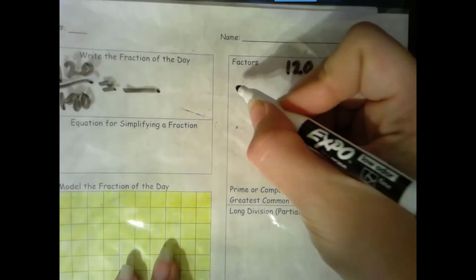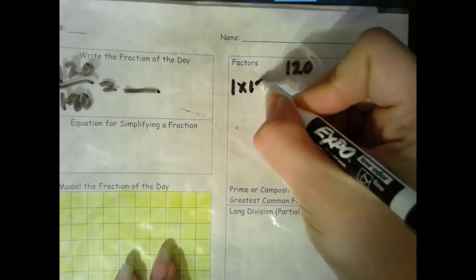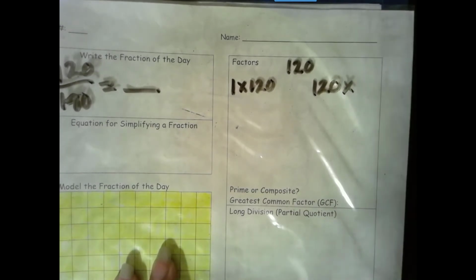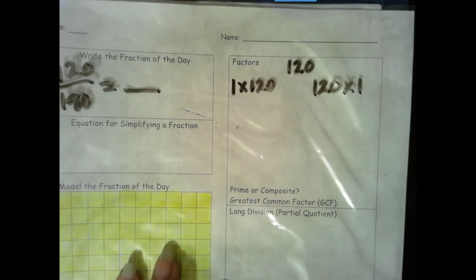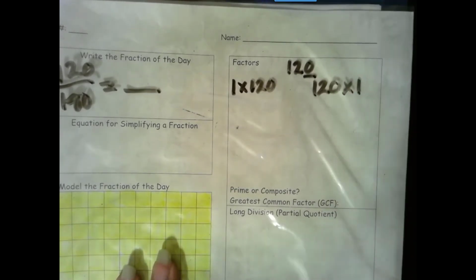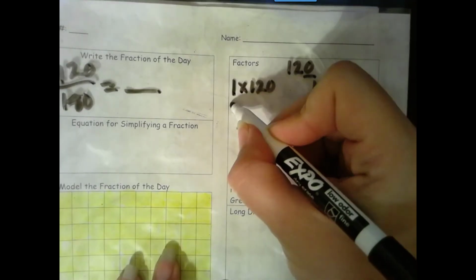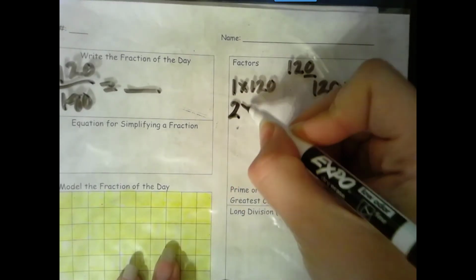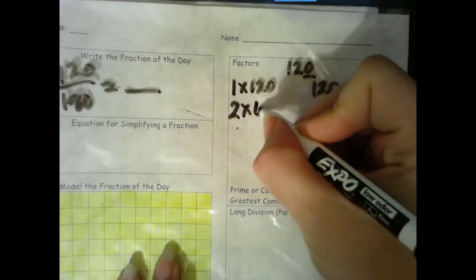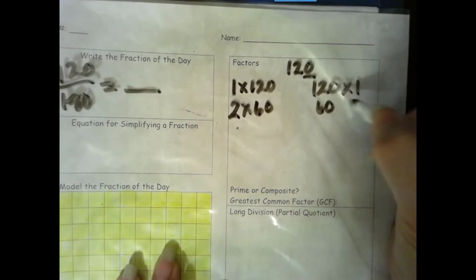Let's go ahead and find the factors of our numerator, which is 120. Two factors we always know are 1 and the number itself. Using the commutative property, we can also write it as 120 times 1. Now we're going to go through our divisibility rules in order so we don't miss any. Next after 1, we try 2. The rule for 2 is that it ends in an even number. 0 is an even number, so 2 is a factor. 2 times 60, 60 times 2.